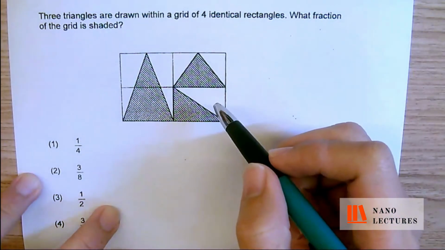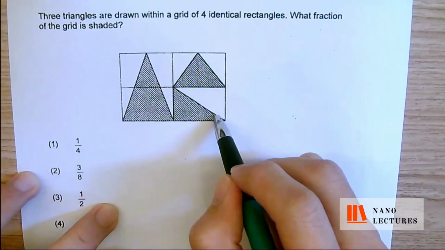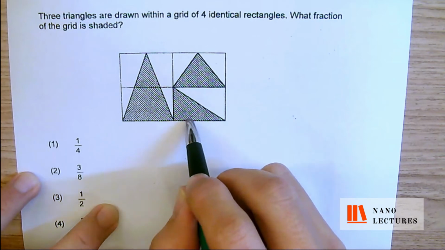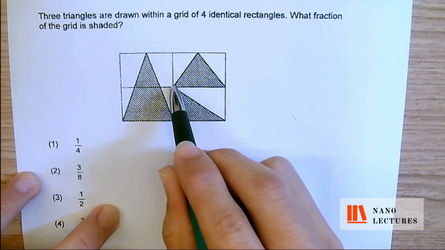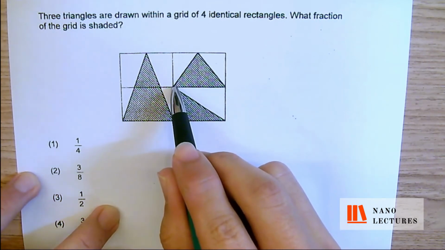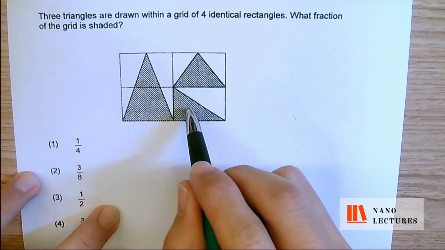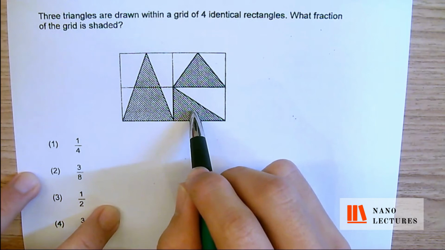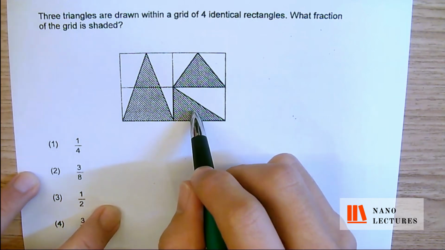Using the same logic again, one side of this triangle is the exact same length as this rectangle, and the top of it is touching the opposite side of the rectangle. Therefore, this triangle is half of this rectangle. Okay, do not forget this logic. It's very, very useful for you.